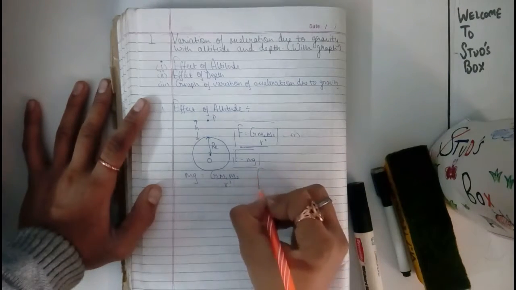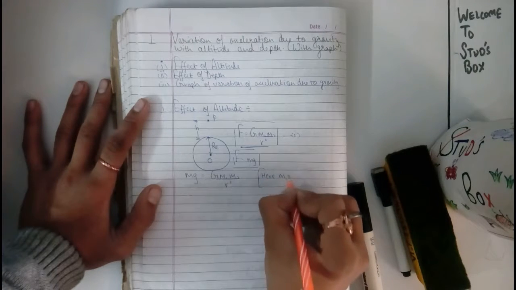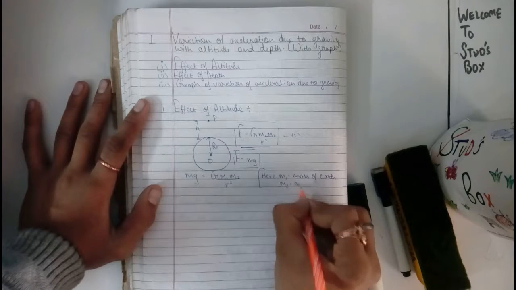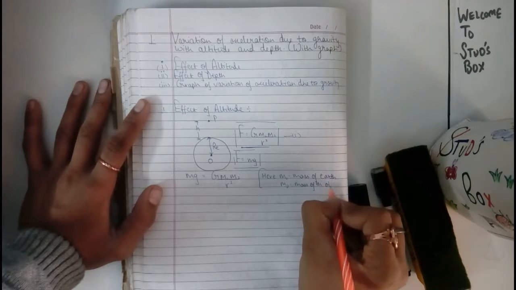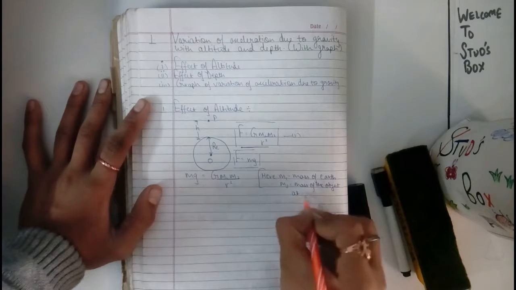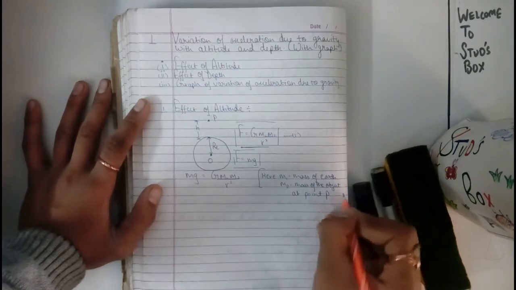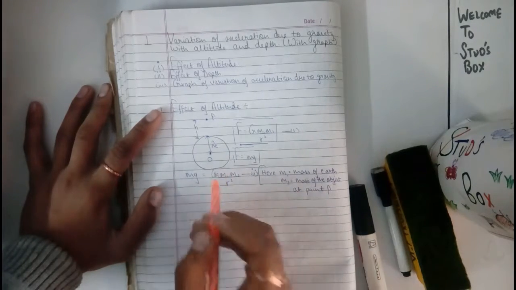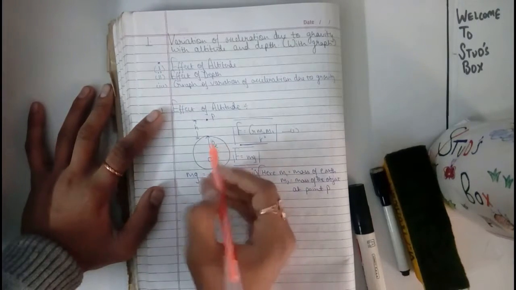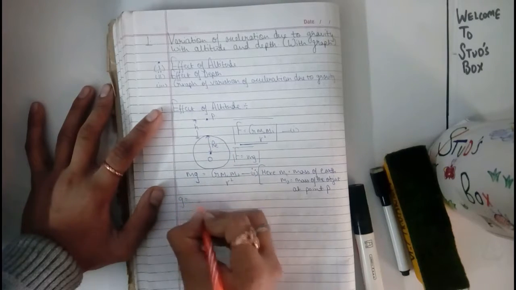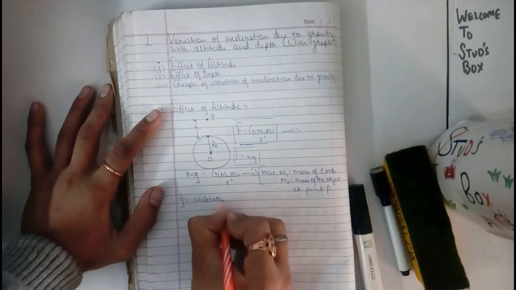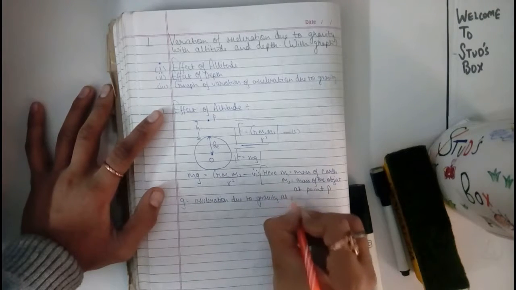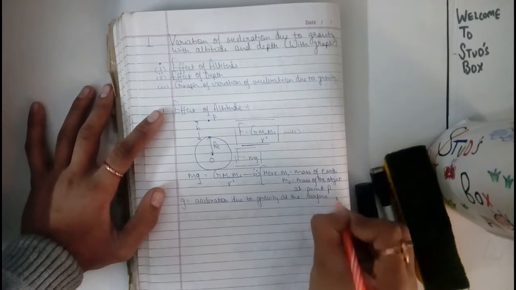Here m1 is the mass of earth and m2 is the mass of the object at point P. Let's take this as equation 2, and here g is the acceleration due to gravity at the surface of earth.